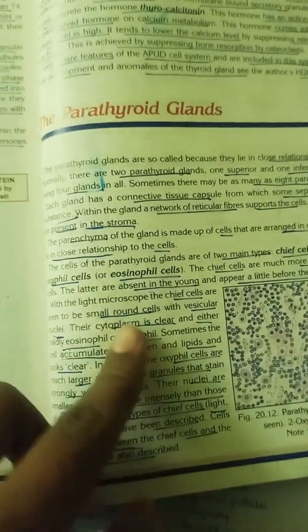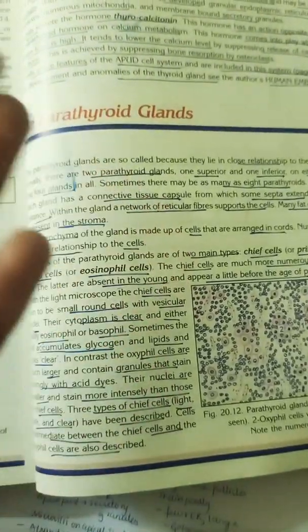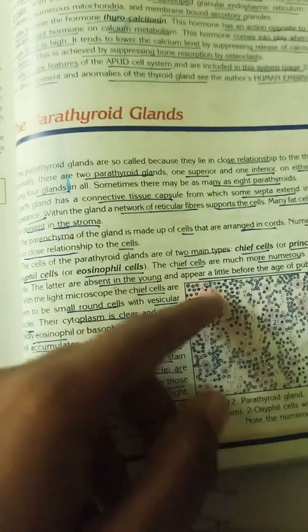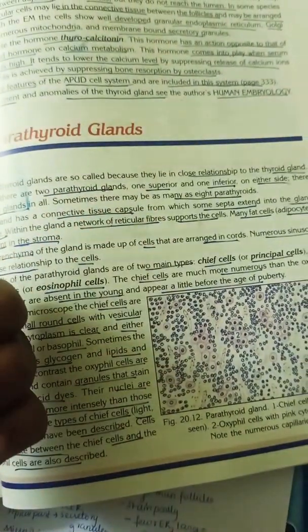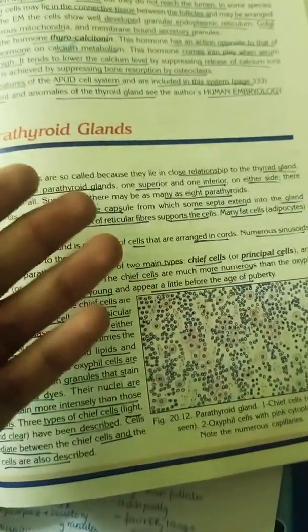Next, let us check out the parathyroid gland. Now we will learn about the parathyroid gland. The parathyroid gland is closely related to our thyroid gland, hence the name parathyroid. It has superior and inferior glands on either side, totally 4 in number.